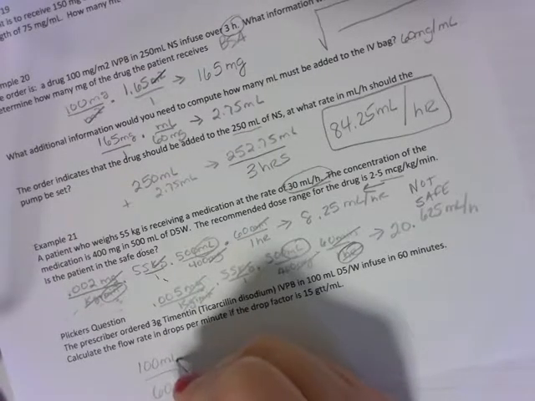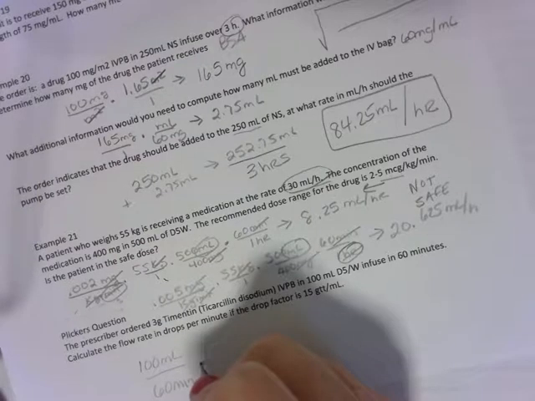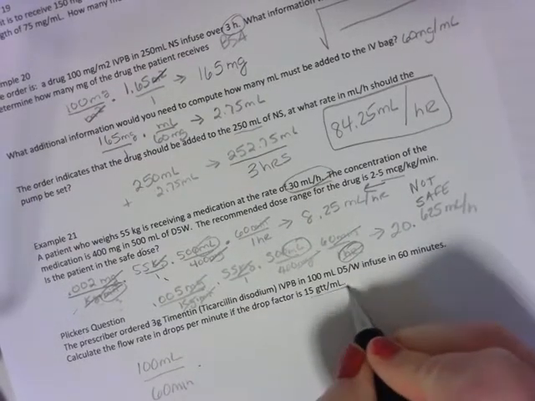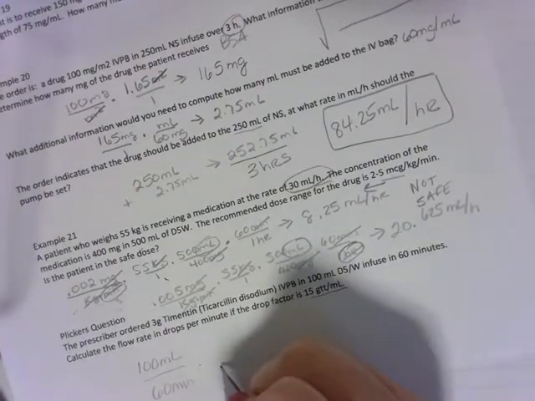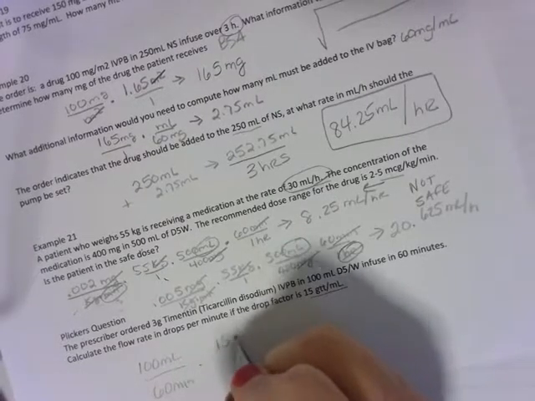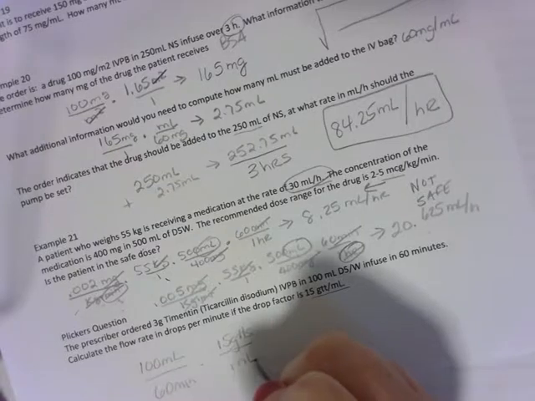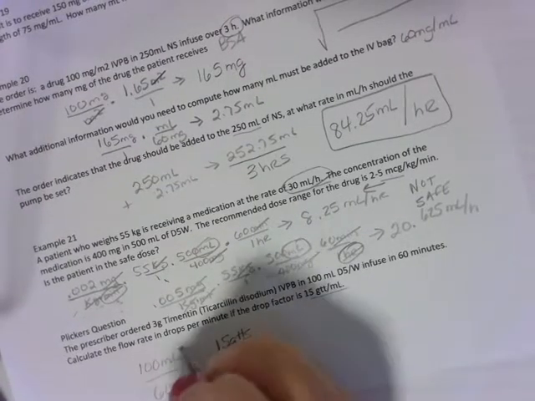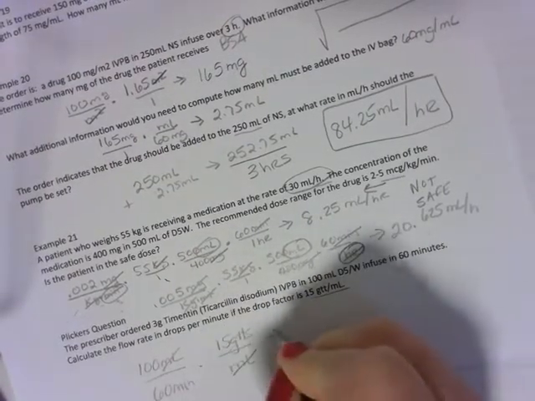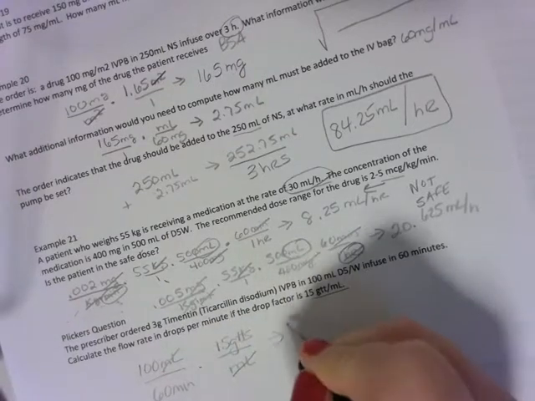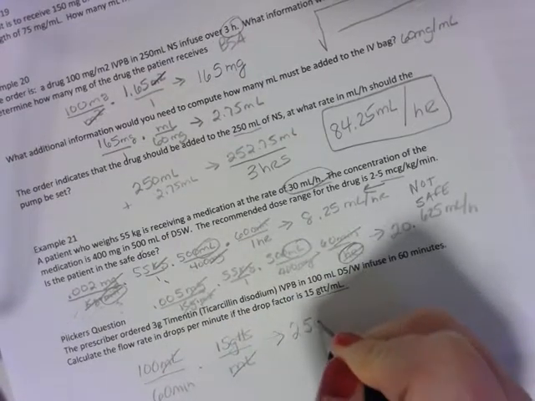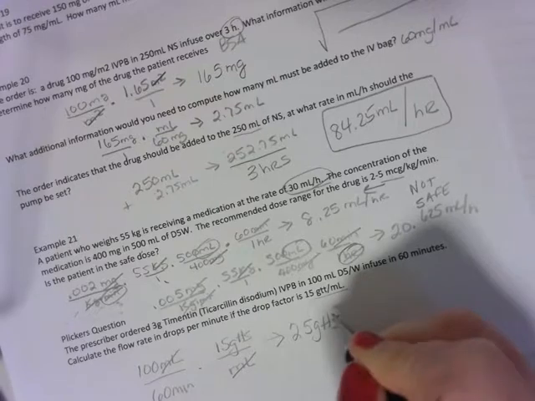Right now we have mLs per minute, but we know that our drop factor is 15 drops per ml. My drops have to go in the numerator, my mLs go in the denominator. And when I do my multiplication, I get 25 drops per minute.